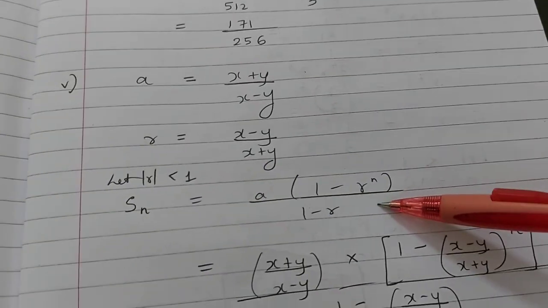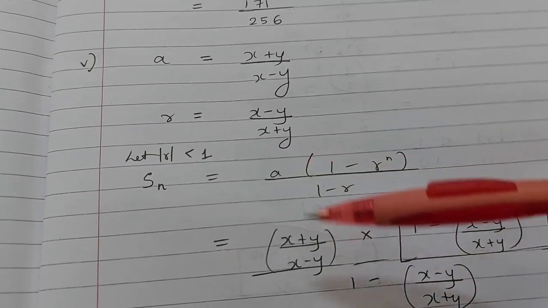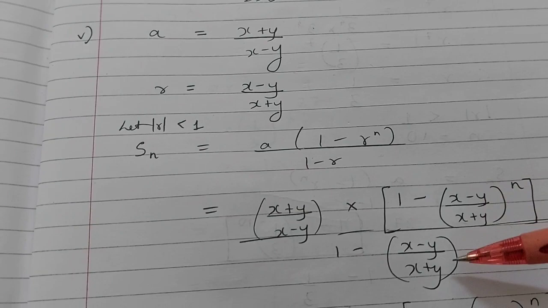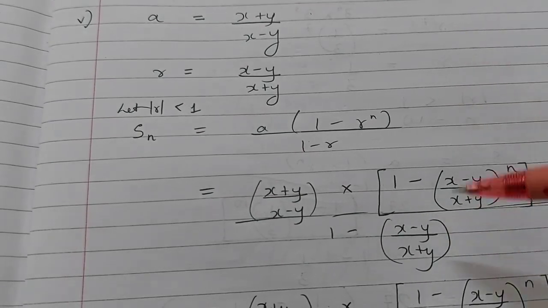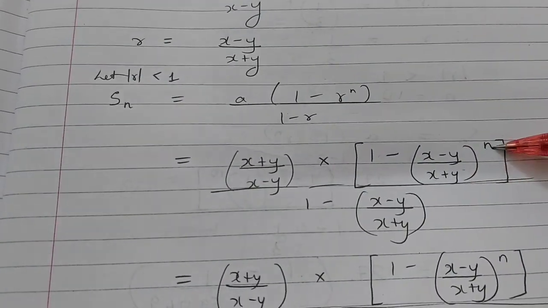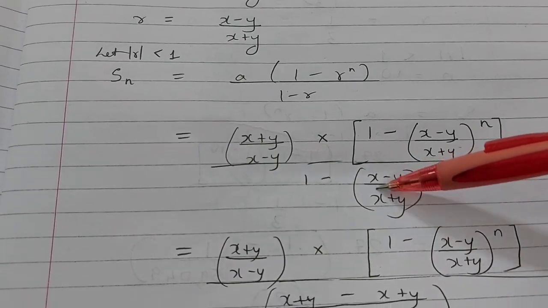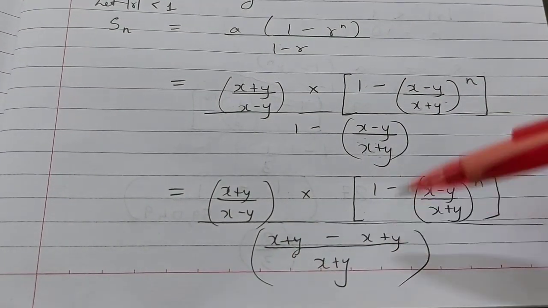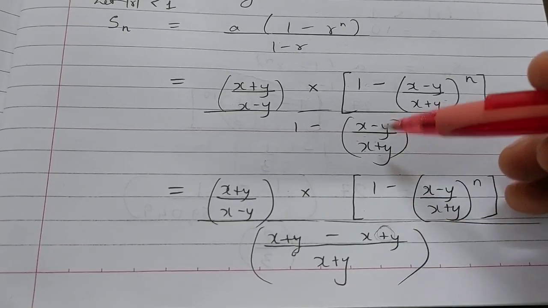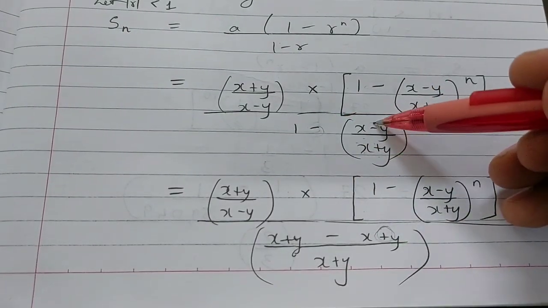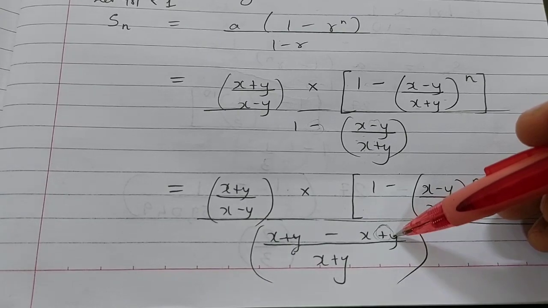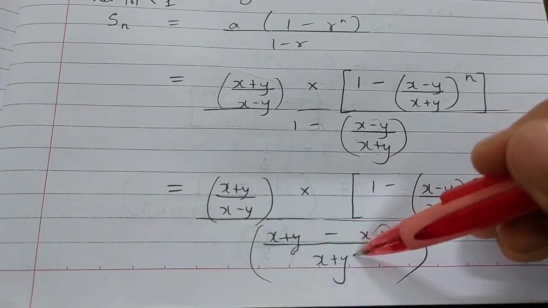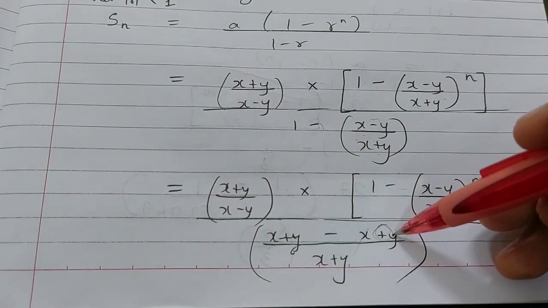So we use this formula. Substitute the value of A and R. Now we can't do anything about this because there is a power n out here, but we can do an LCM in the denominator here. So we get x plus y minus x plus y. Notice how this sign changed because there's a minus sign here and minus sign here. So when you open the brackets, this becomes plus. Don't forget that. That means x and minus x got cancelled and you are left with 2y.